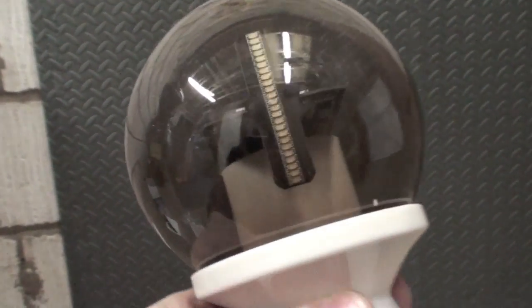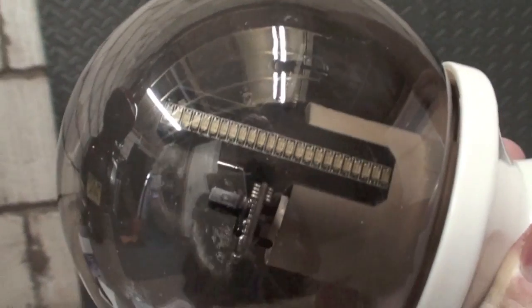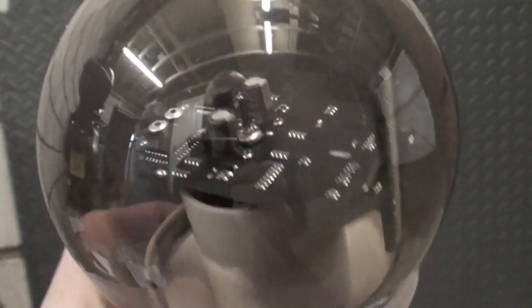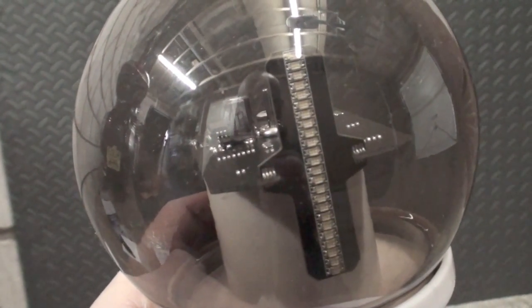The display is created by 24 multicoloured LEDs that spin around a central axis, and because there's 24, that means the maximum height of your image is 24 pixels, which isn't an awful lot.